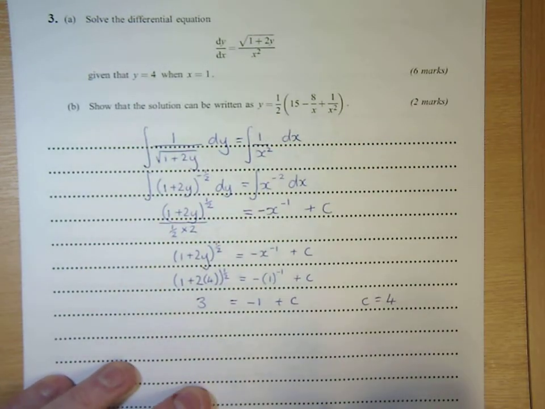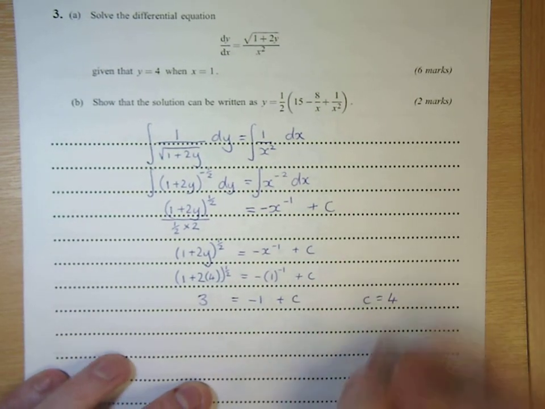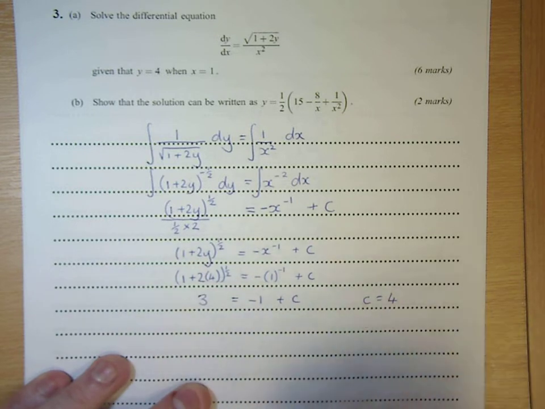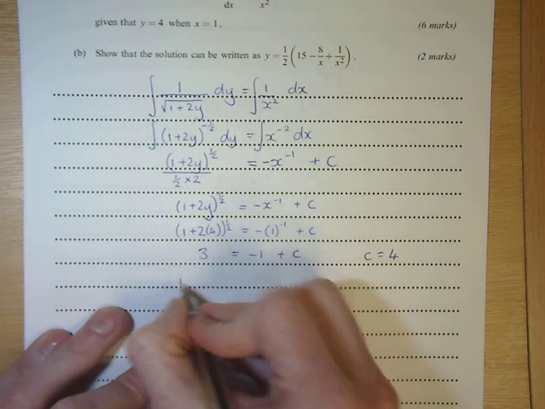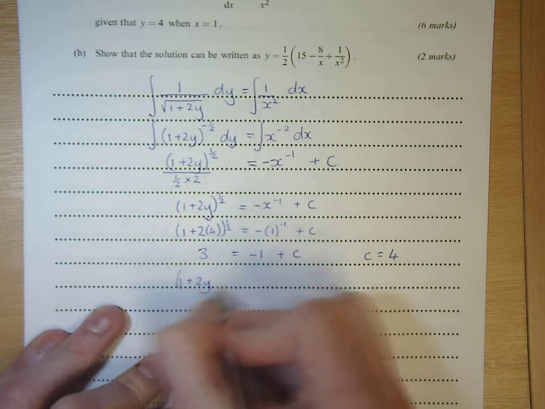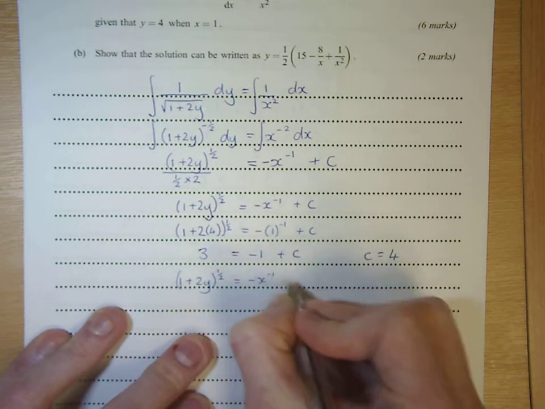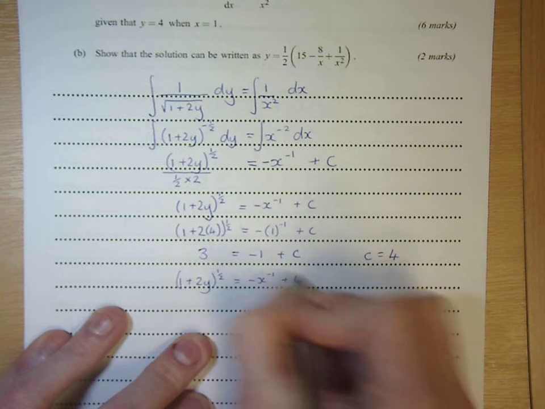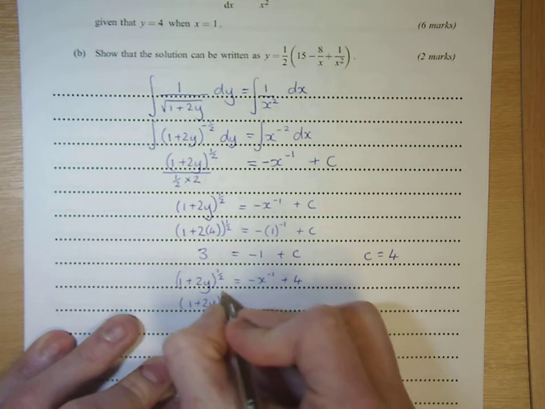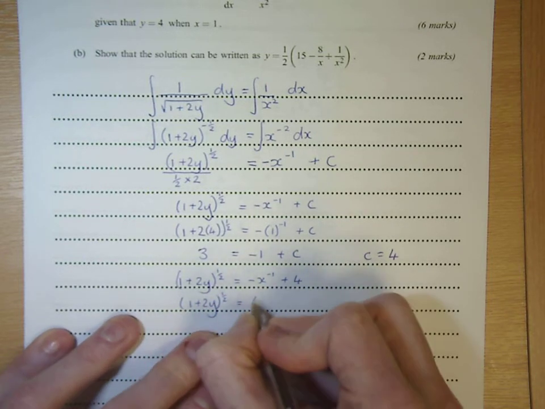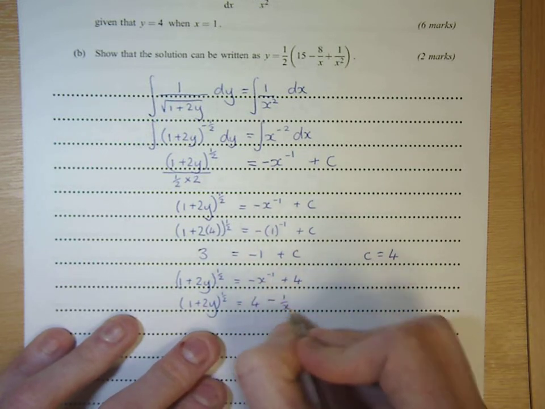In part B, it asks us to give the equation as y equals something. So I'm going to rewrite this line. I'm going to replace the c with plus 4, and then we're going to do some rearranging. 1 plus 2y to the half is equal to minus x to the minus 1 plus 4. I'm going to rewrite this side to make it a bit nicer to work with. 1 plus 2y to the half is equal to, take the 4 to the front, and then minus x to the minus 1 can be written as minus 1 over x.